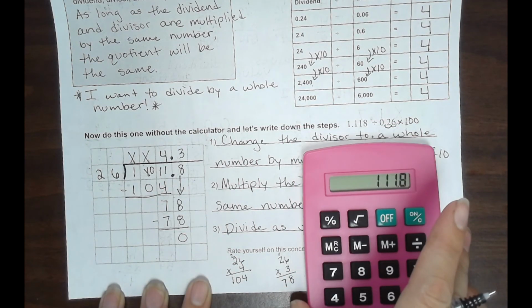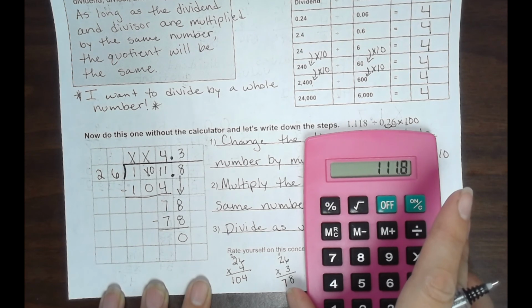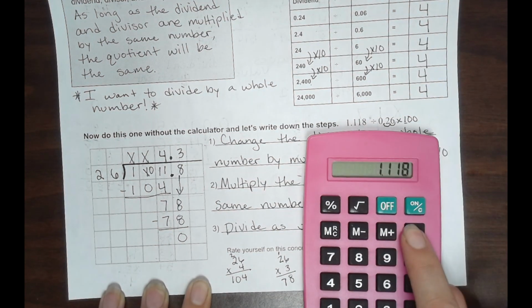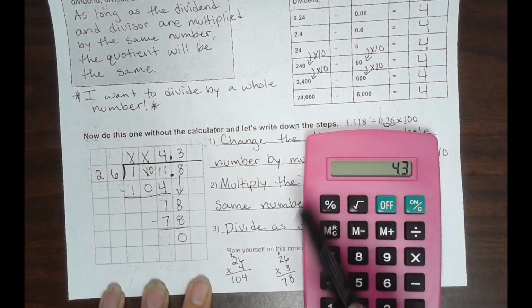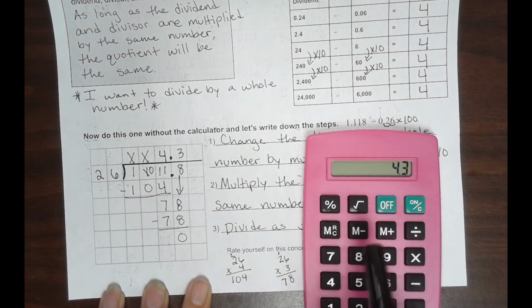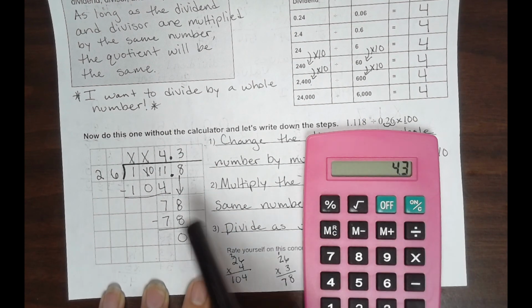Okay, now I'm just going to double check and show you that it worked. Let's take our original problem, 111.8 divided by 0.26. We did it correctly. Okay, you may use calculators to make sure you are understanding and thinking correctly.